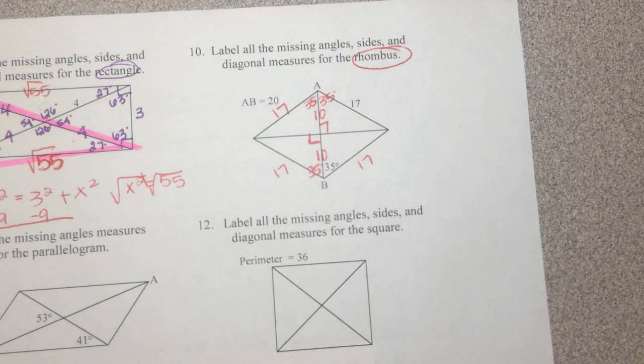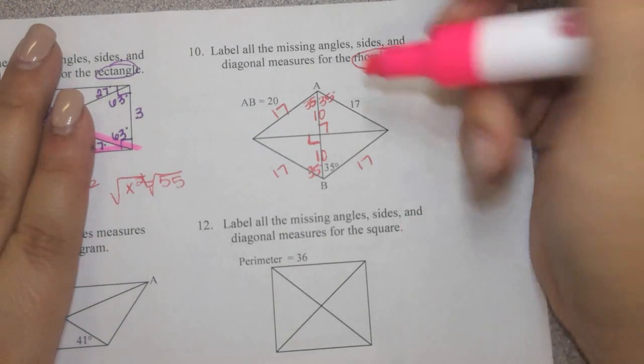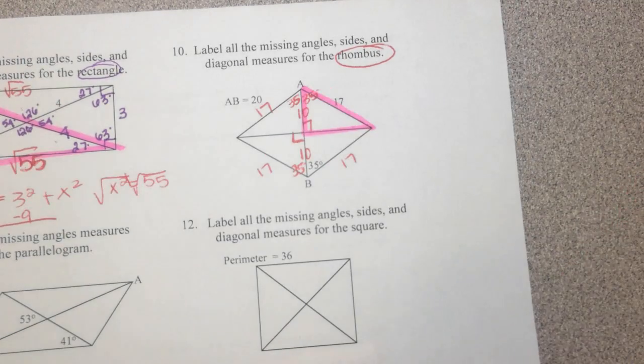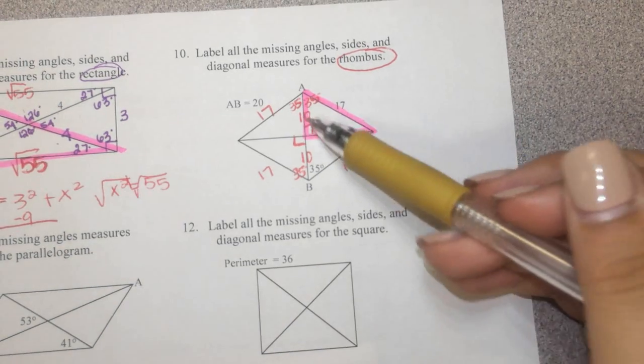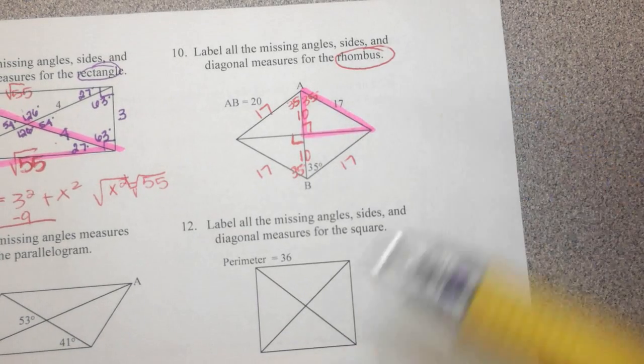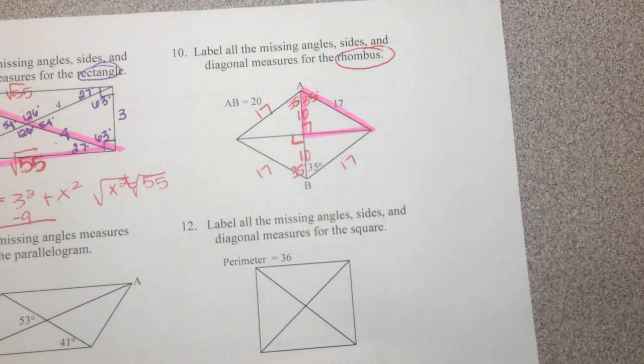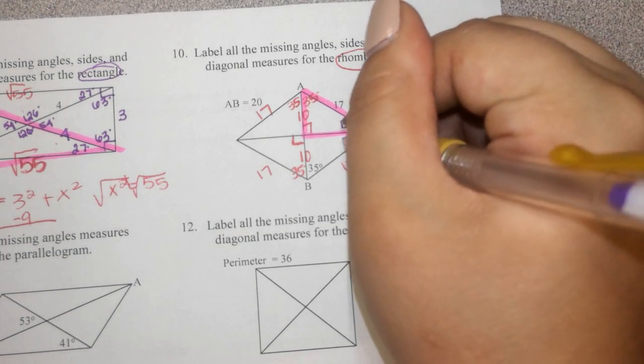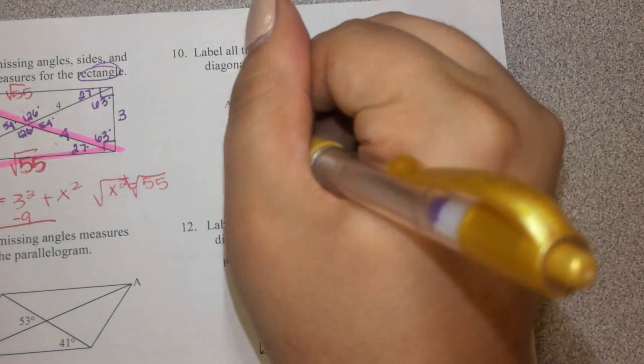And then now I have a triangle. To find my missing angle, 35, 90. So 90 minus 35 is going to give me 55. So that means all of these are 55.